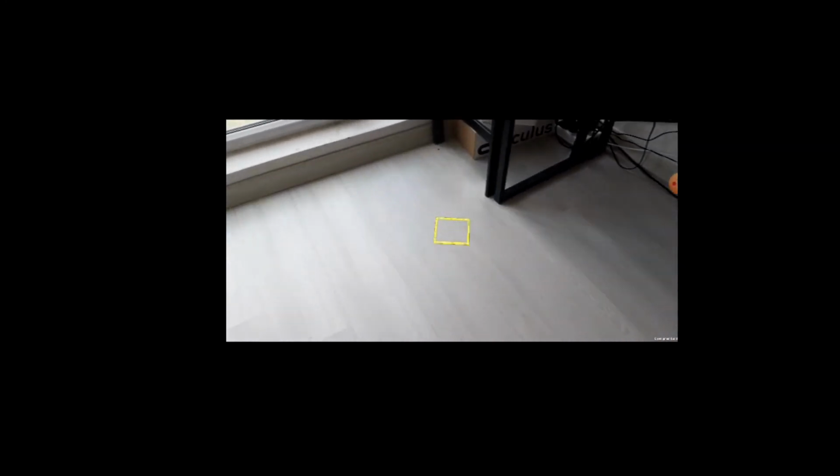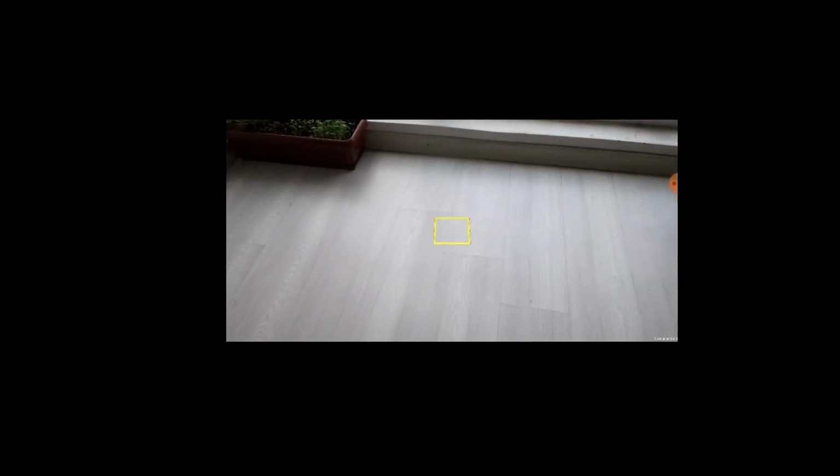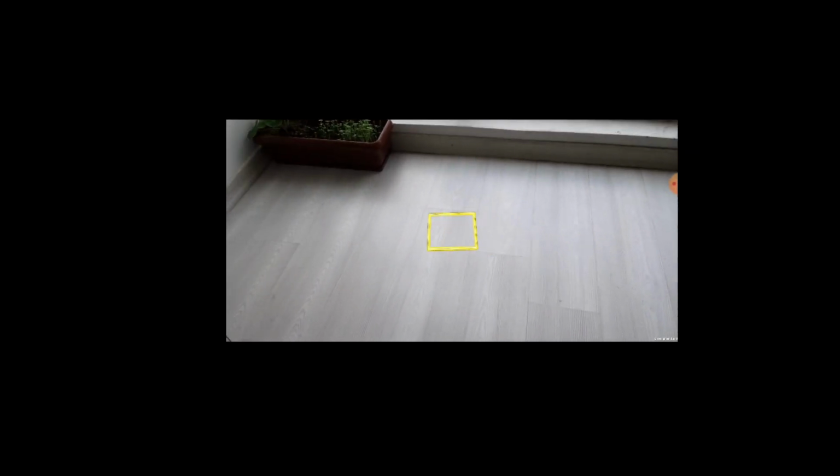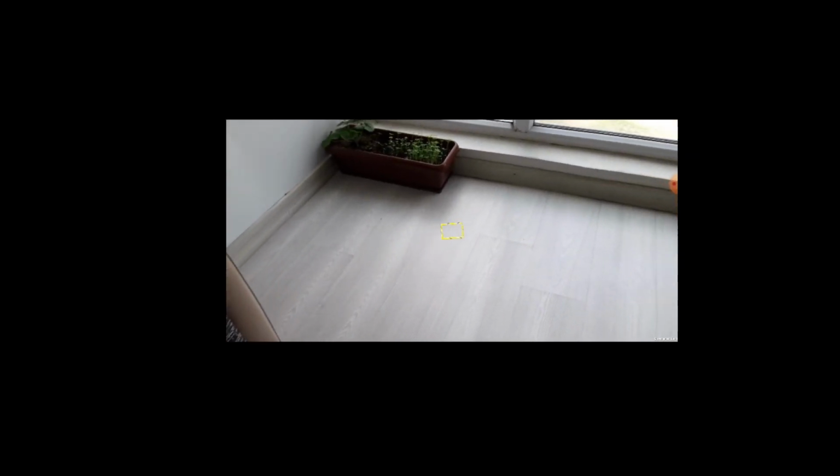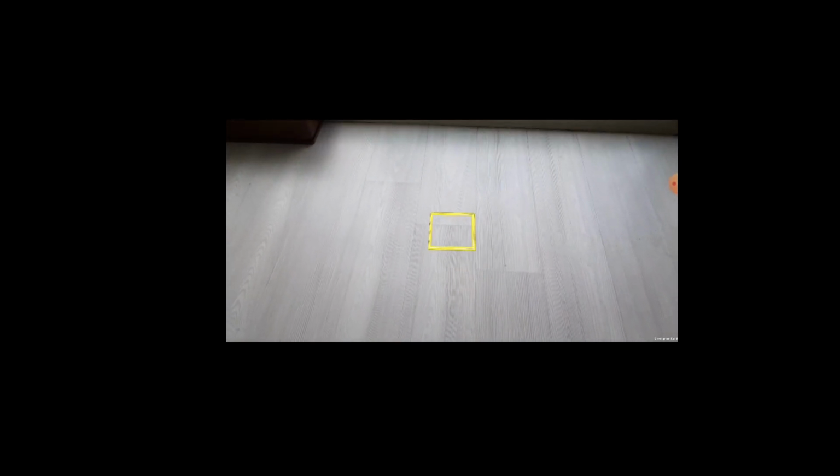Alright, we need to look at the, as you can see, we can see the placement indicator as a yellow square. It works perfectly. Okay, when I touch on my screen, I can see the model.